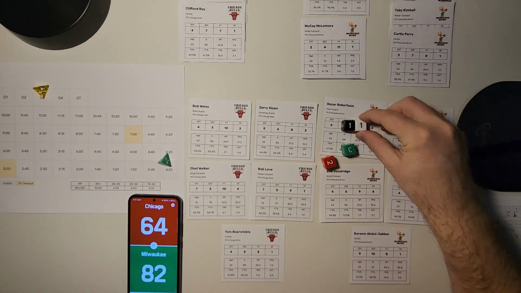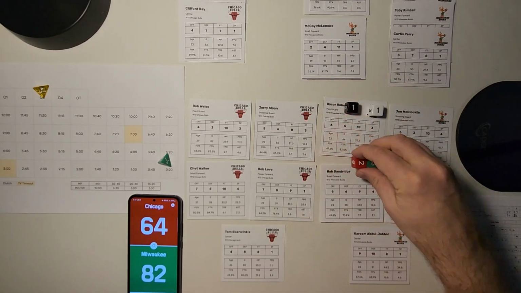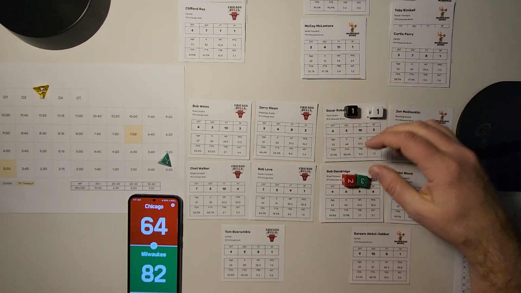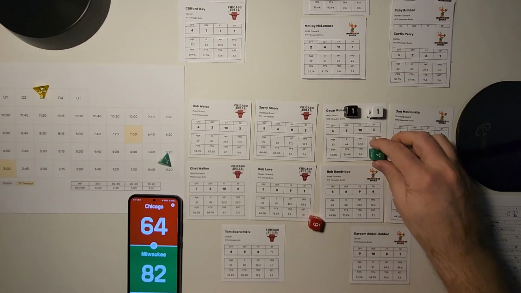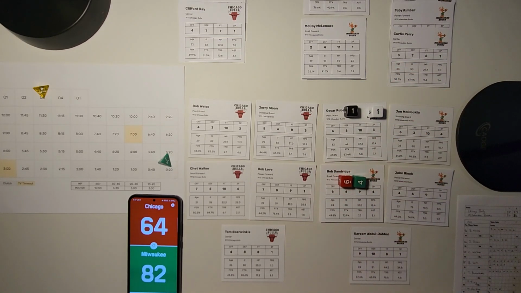We got Oscar Robertson. He is going to get fouled, but he does make the shot, so it's going to be an and 1. He's a 10 from his free throw shooting, and so he makes that one, rattles it in.